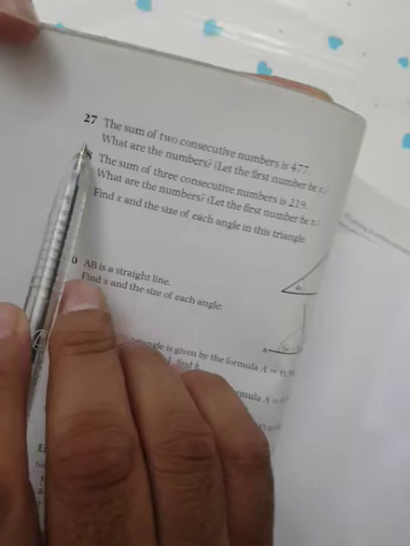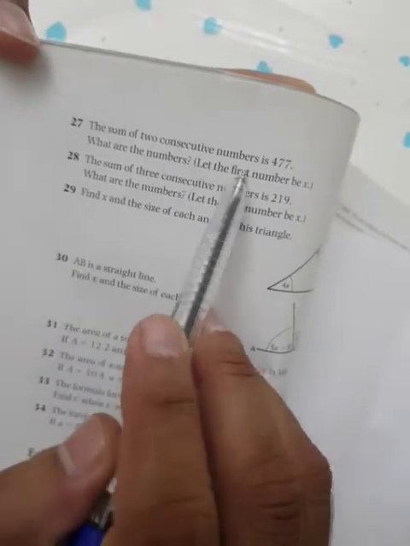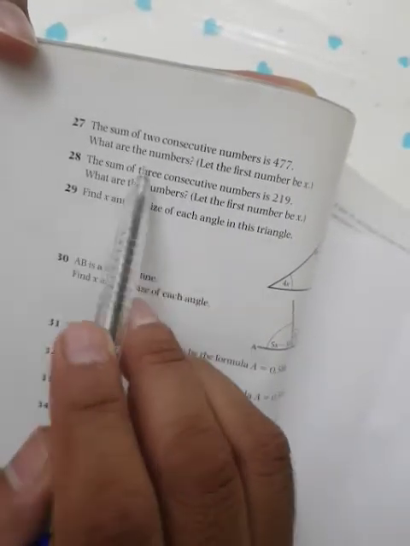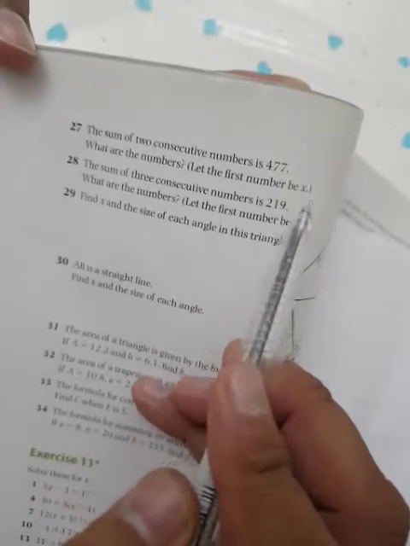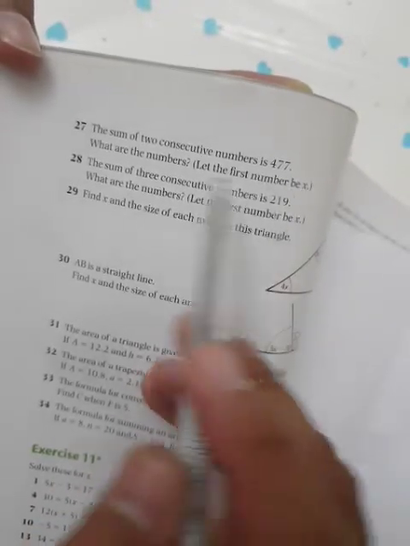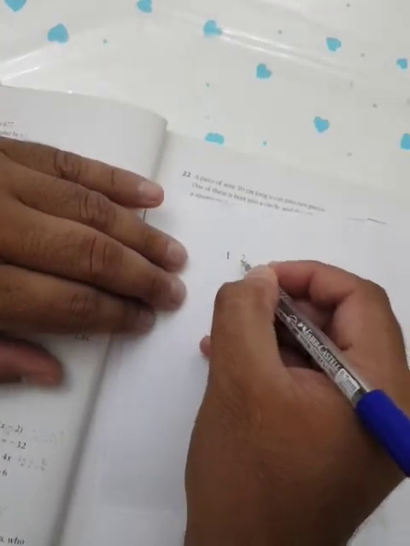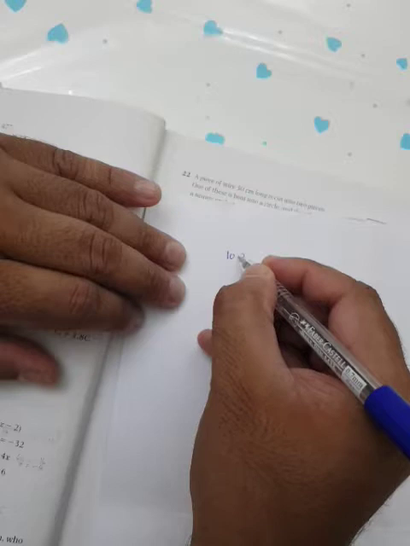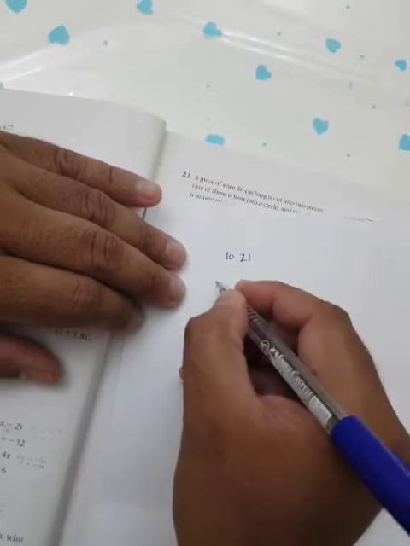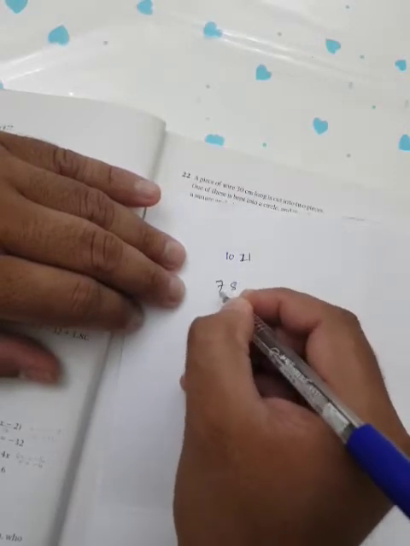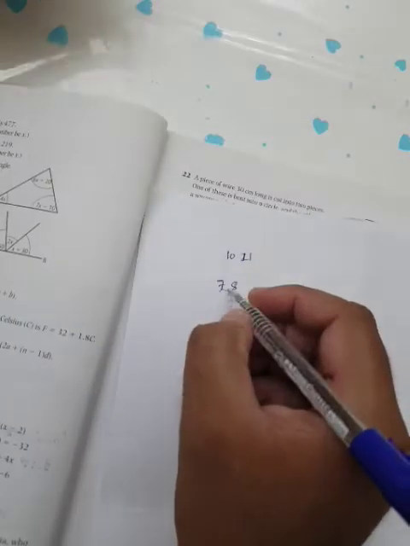It says the sum of two consecutive numbers is 477. What are the numbers? Let the first number be x. Since they're talking about two consecutive numbers, this means that if the first number is 1, the second number must be 2. If the first number is 10, the next number should be 11. If the first number is 6, the next number should be 7, because they are consecutive numbers, and they're saying the sum of two consecutive numbers is 477.